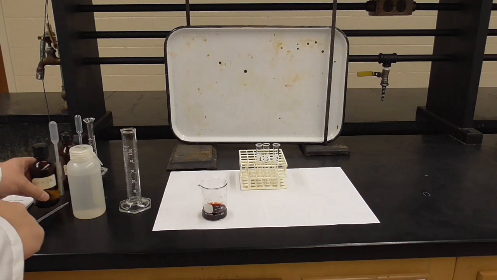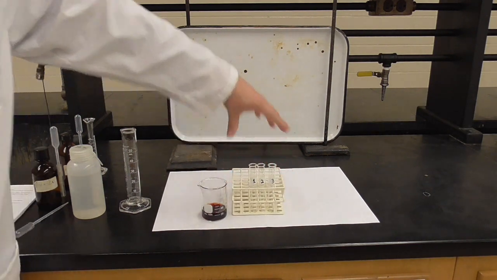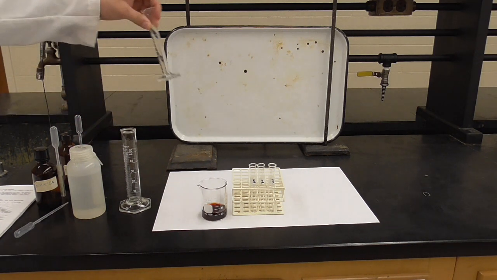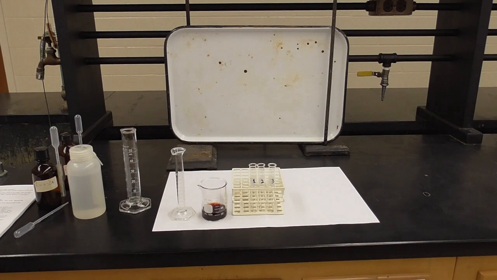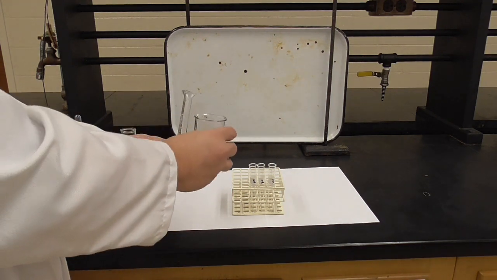Right. And it says to obtain 3 small test tubes, which I already got here labeled. Using a 10 milliliter graduated cylinder, I'm going to put 3 milliliters of this solution into each of these test tubes.